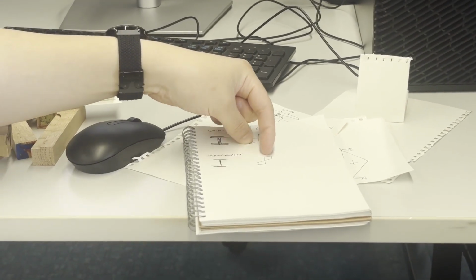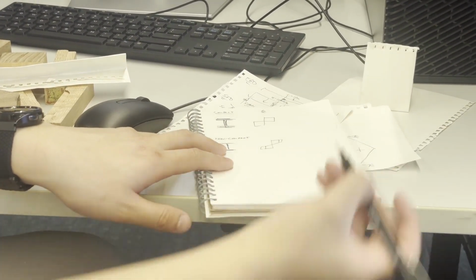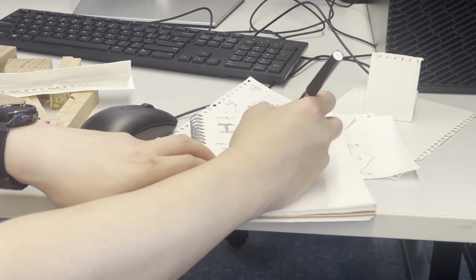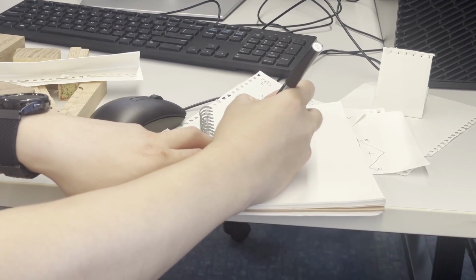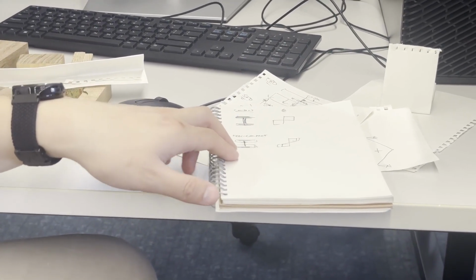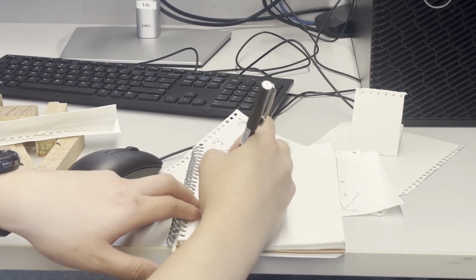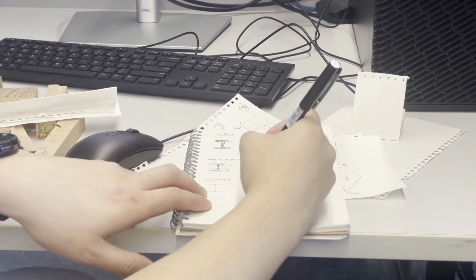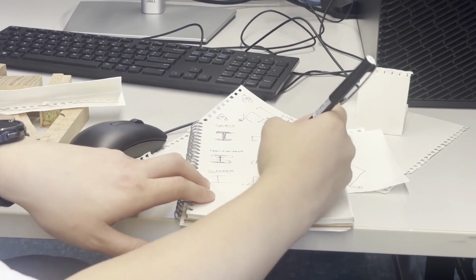But parts of it have reached this yield amount, so maybe here to here has yielded, and here to here has yielded. So that's non-compact. A slender section hasn't even reached first yield. So first yield would be over here.